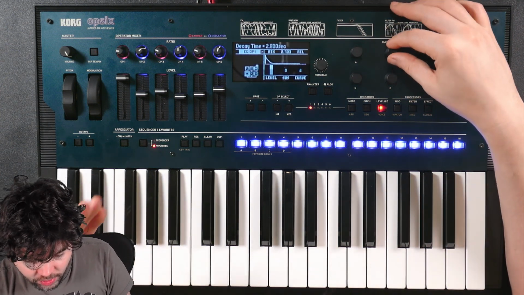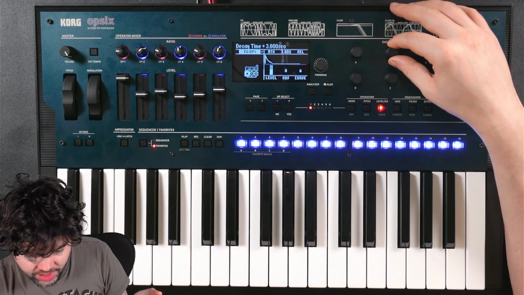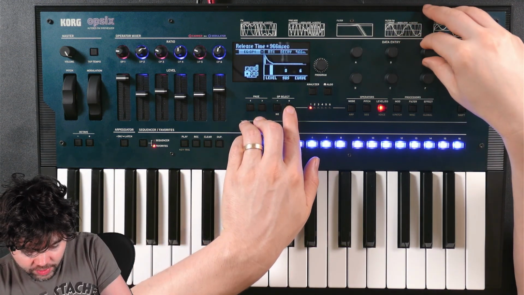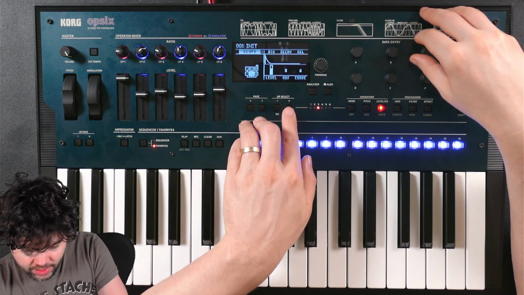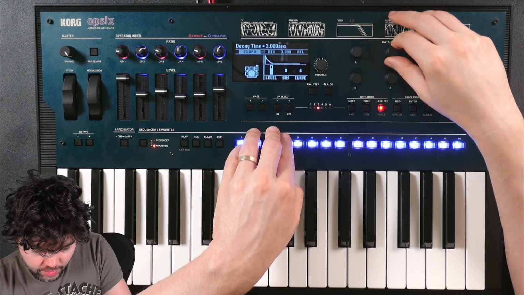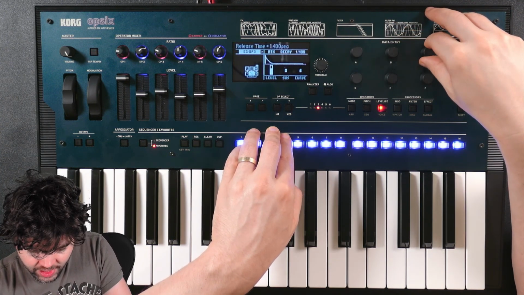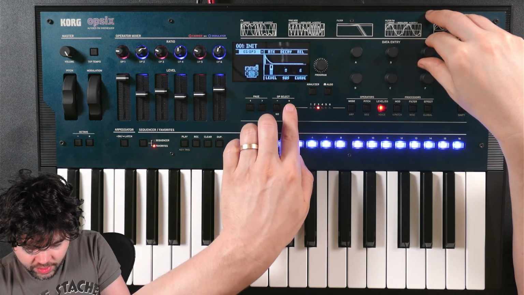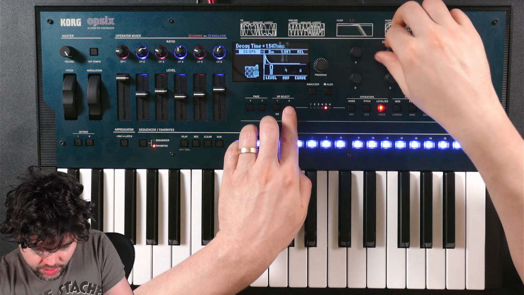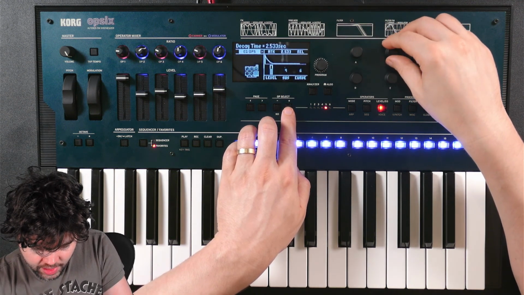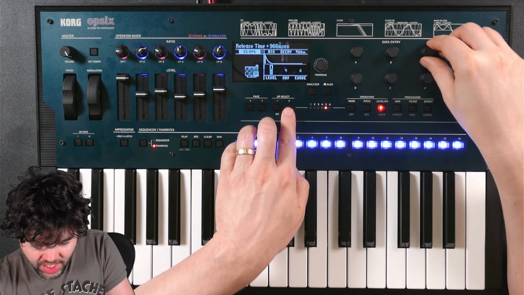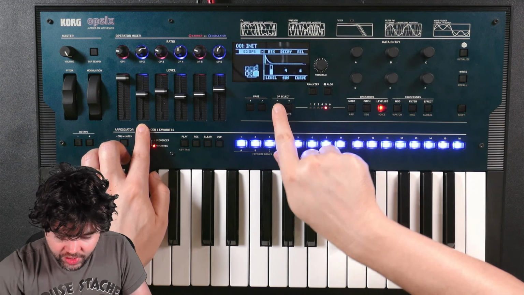The first one could have, let's say, a 4-second decay and a 2-second release, and then the next carrier can have a 3-second decay and a 1.5-second release. The next one can have a 2-second decay and a 1-second release.